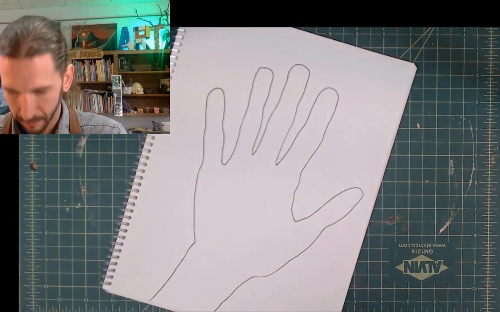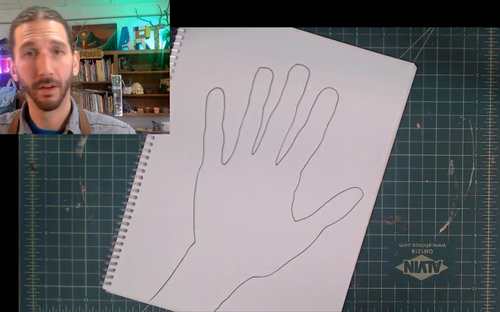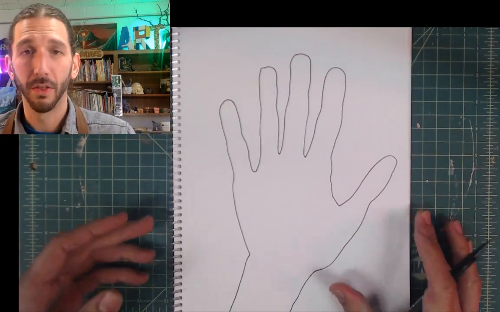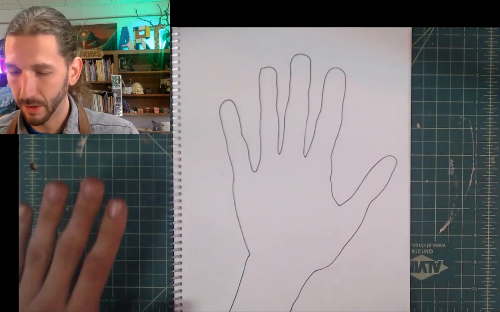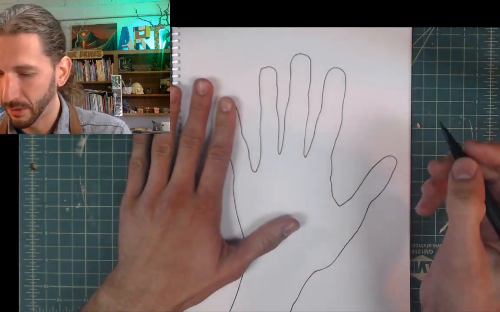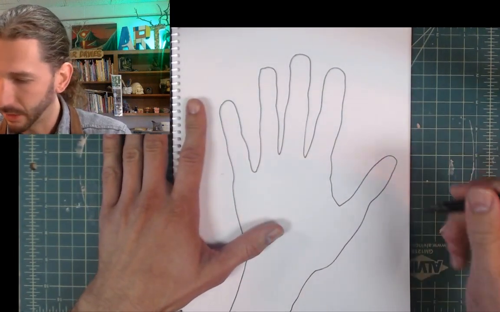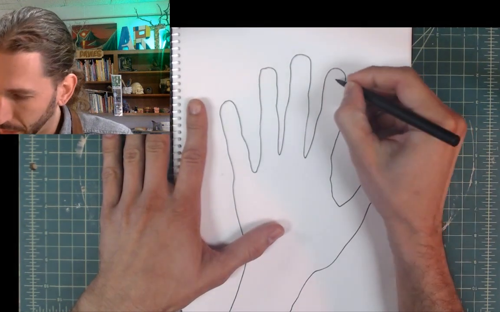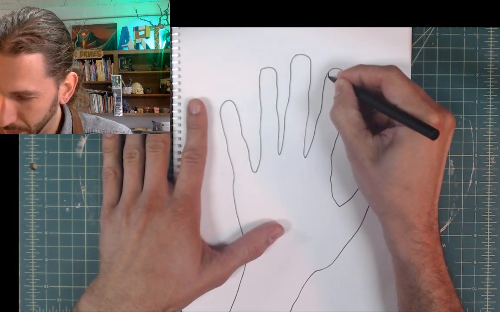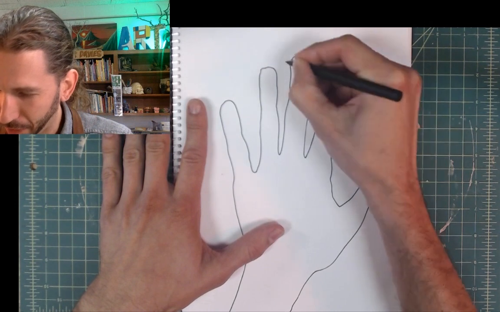Alright, now we have a hand tracing. This is all we need to color, but like I said, if you want, you can study your hands and you can trace some details. My fingers are a little dirty. I was raking leaves yesterday, so don't mind my fingernails.